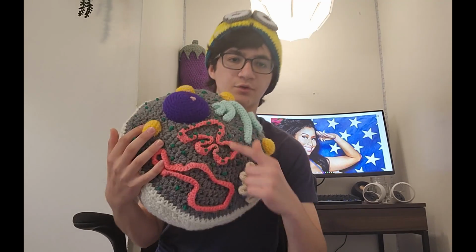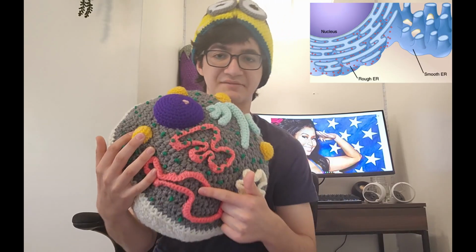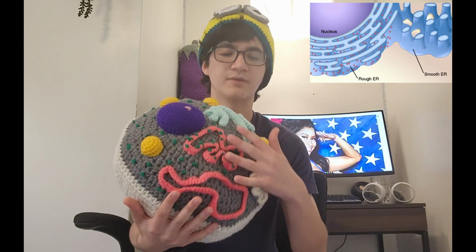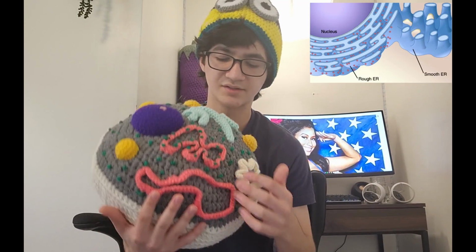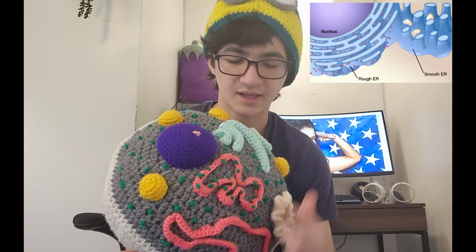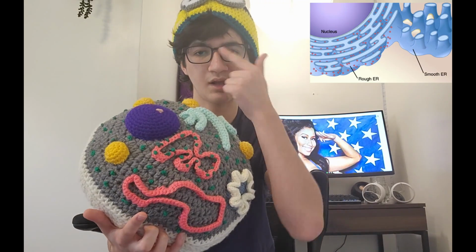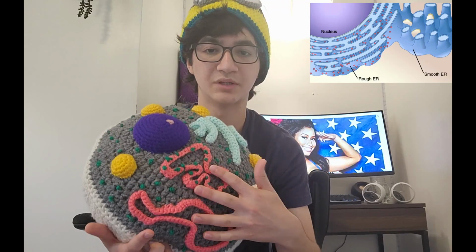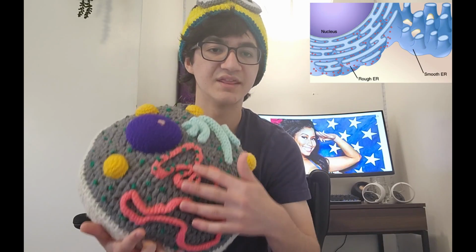And then we have the rough and smooth endoplasmic reticulum. So this is where the folding of protein takes place. There's a smooth ER you can see, and the rough ER has ribosomes on it. It also helps transport lipids throughout the cell, and these two are connected.